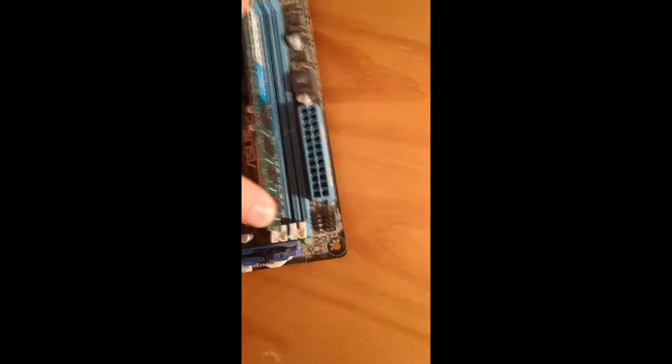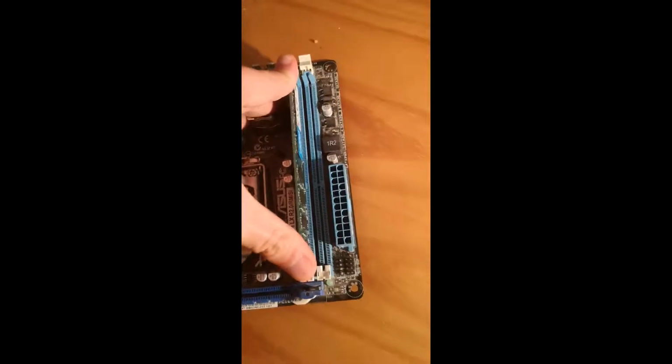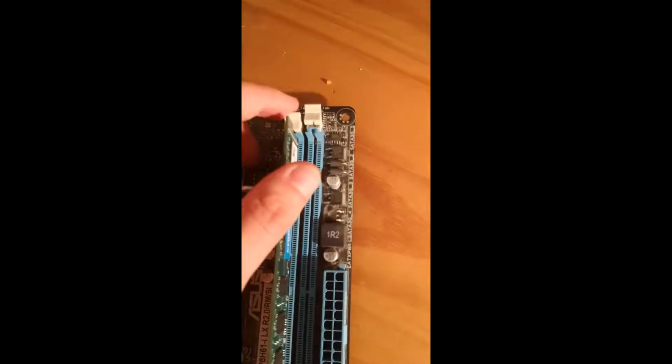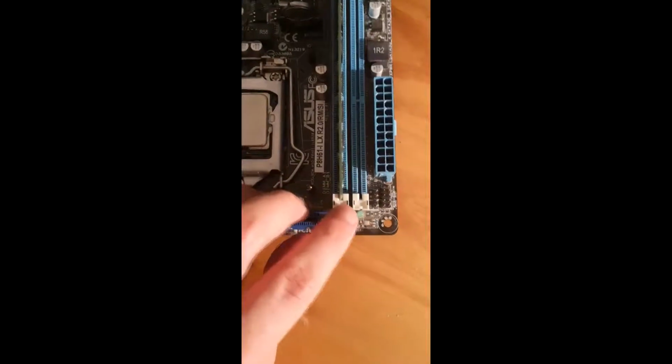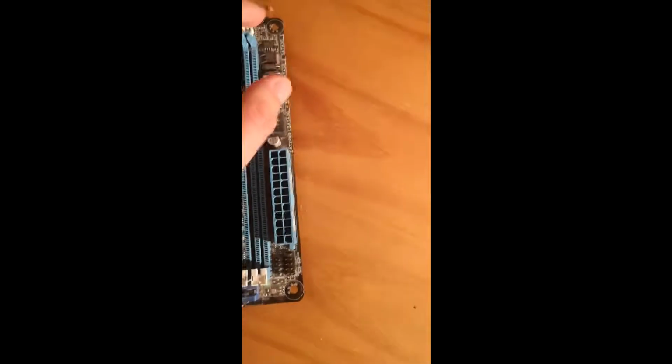If you've lined the RAM up correctly, it'll sink in on both sides equally. If you haven't, flip the RAM around and try it the other way. Push firmly on both sides until the tabs come down on the RAM modules with a click and hold it in place. Then repeat in slot 2 for the other RAM stick.